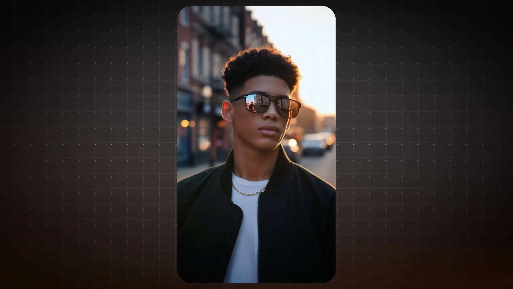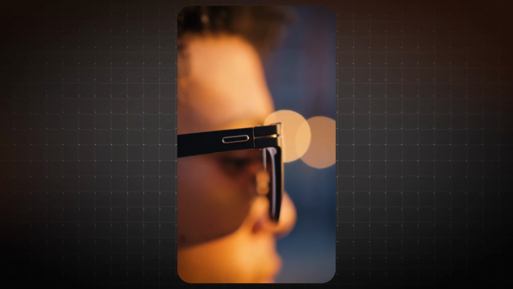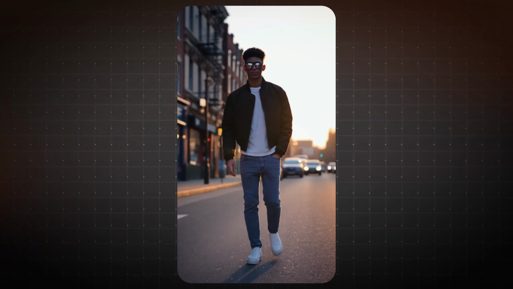Into the light. Precision metal, featherweight comfort, and lenses that capture every color of the city. Style that speaks before you do.